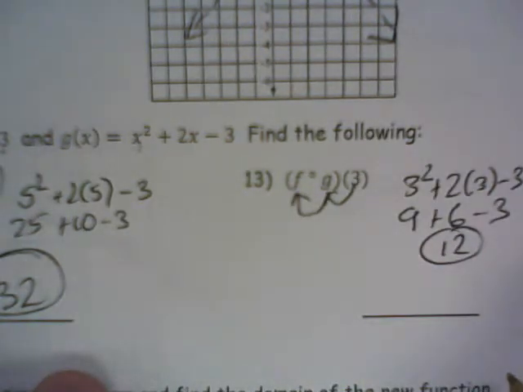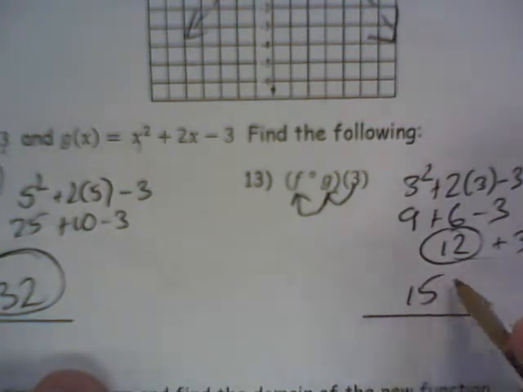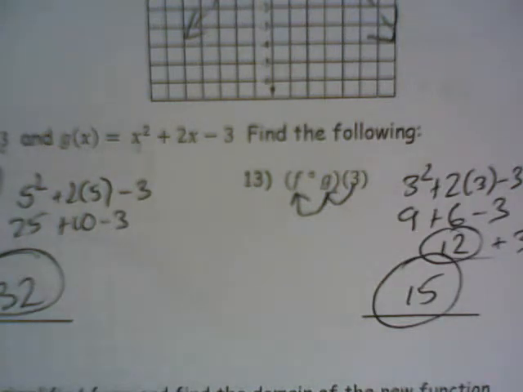But then I'm going to take 12 and stick that into the f of x function, which is just 12 plus 3, which is 15. And that's what you should have for number 13. Now let's take a look at number 14. Probably the most mistakes on number 14. Let's just take a look at this together.